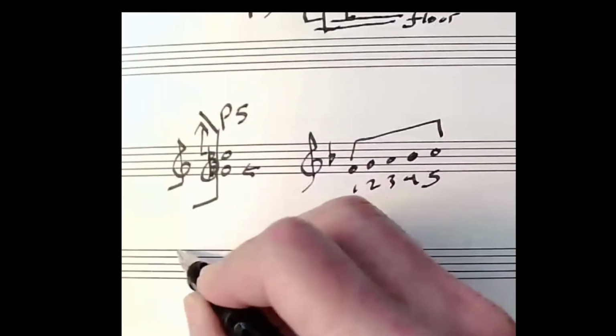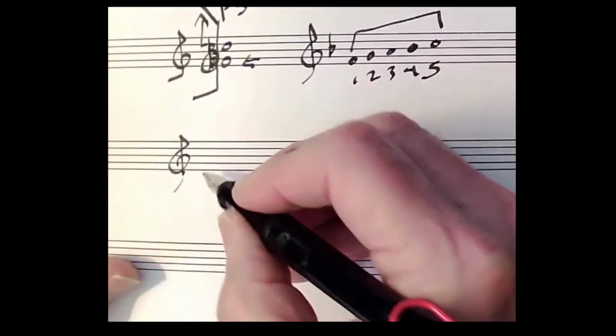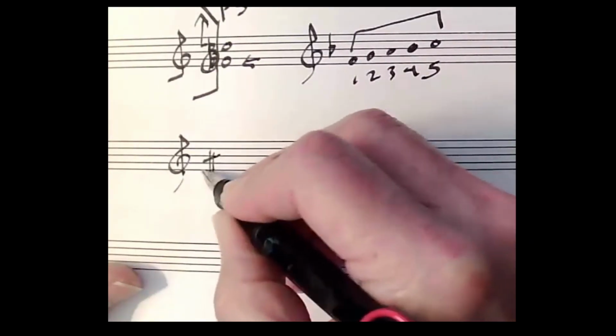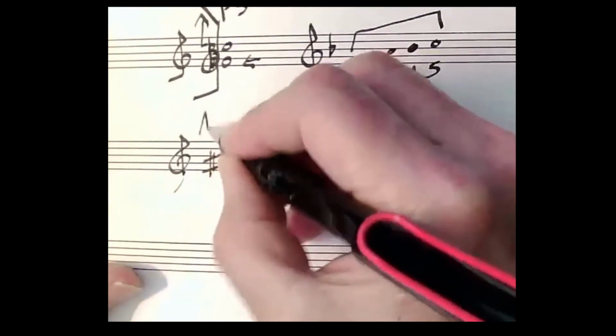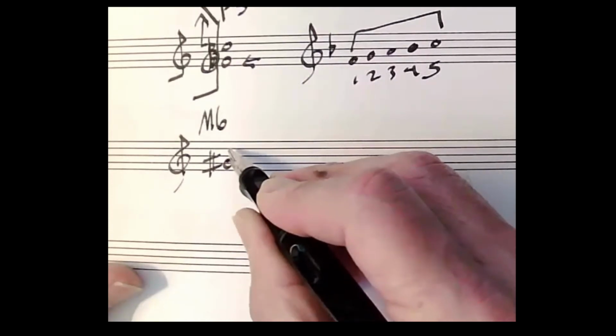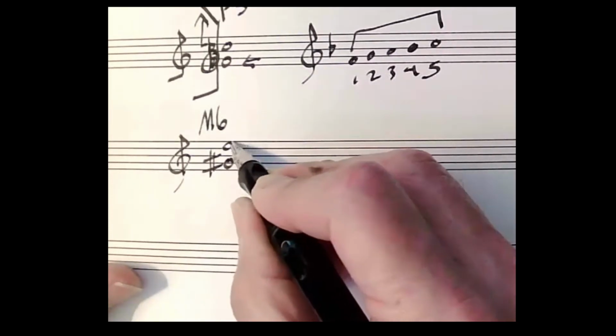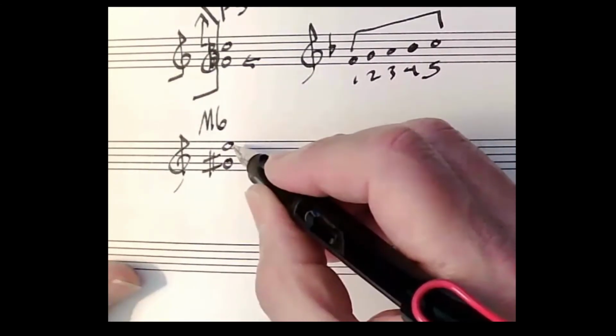Let's try another one. Let's start with a pitch G sharp. Now let's try to write the interval of a major sixth. So we'll count 1, 2, 3, 4, 5, 6. So how are we going to figure out what note to put there?